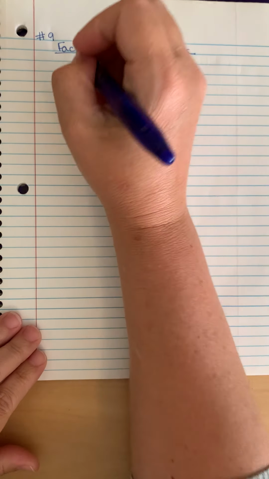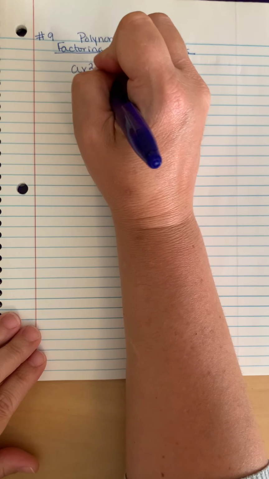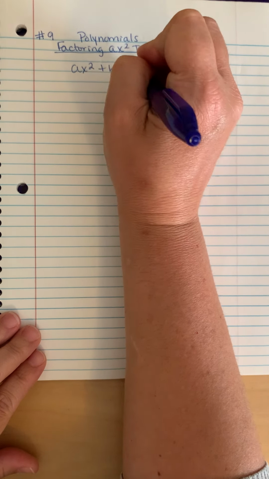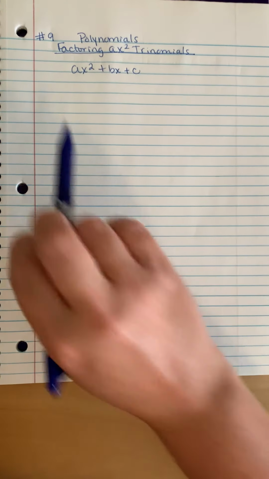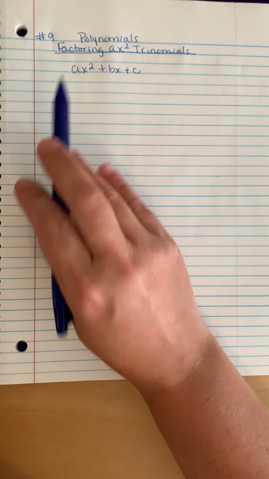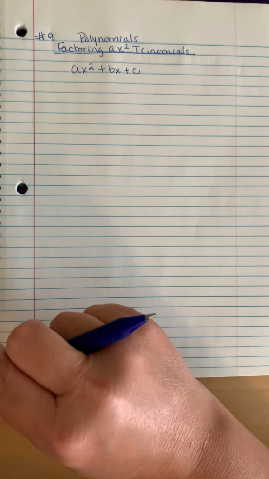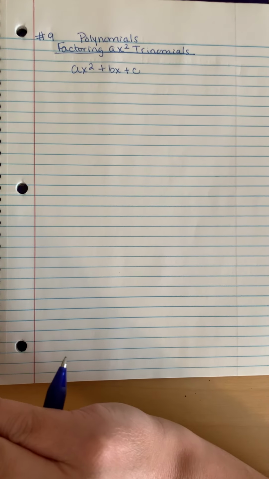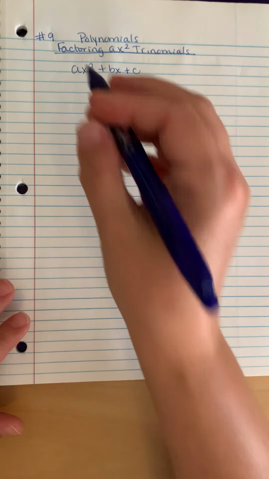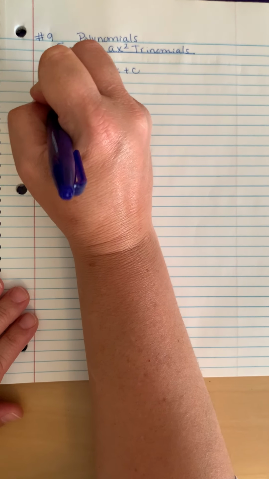Right, we're going to start with video number 9 with polynomials here, factoring ax squared trinomials. What this basically is, is slightly different from what we did with the basic trinomials. We're going to have a number in the front. And because there's going to be a coefficient in the front, we're going to have to change our steps just a little bit with the x. But everything else is still going to be pretty much the same. So let's go ahead and get started with our examples here.